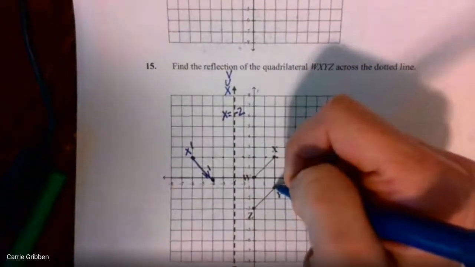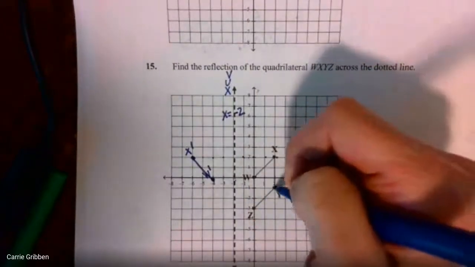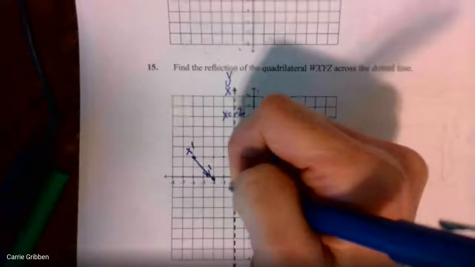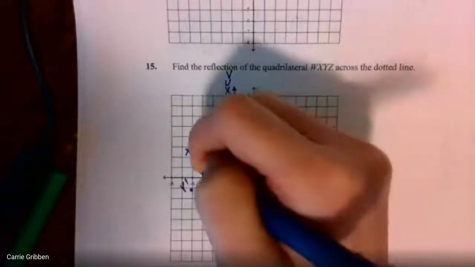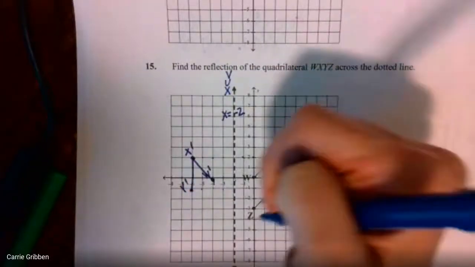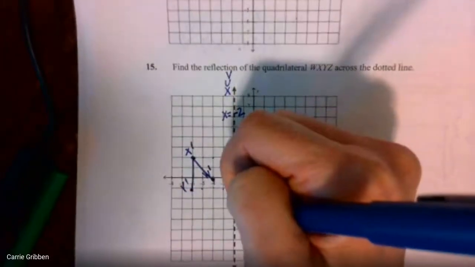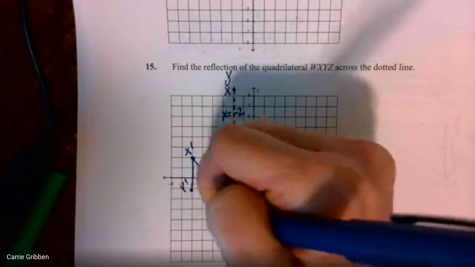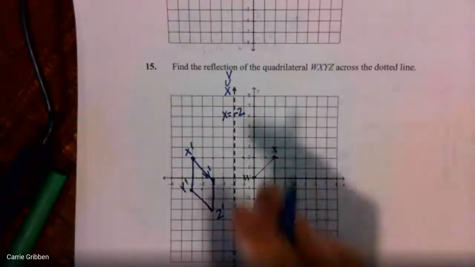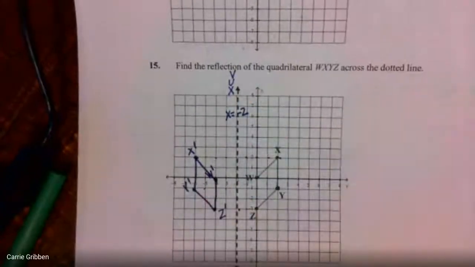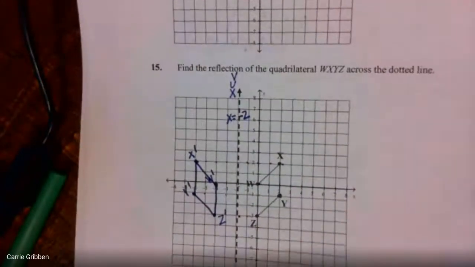Y is also 4 to the right. So go backwards, 1, 2, 3, 4 to the left. There's Y prime. And Z is 2 to the right. So again, 2 to the left. And there is Z prime. There it is. So mirror image, you fold it on that dotted line, it would all line up. And it looks good.